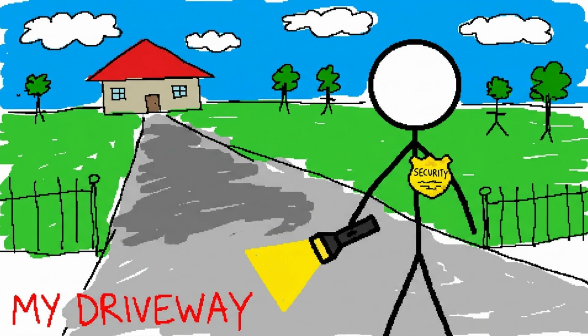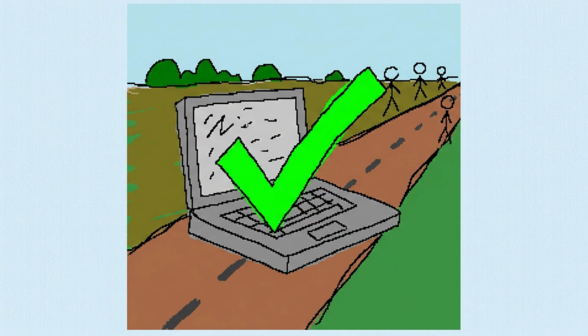Because this layer connects directly to regular users, its main job is to act like a neighborhood watch, providing local access to the network. It performs basic security checks to make sure only authorized devices are allowed to get out onto the roads and travel further.